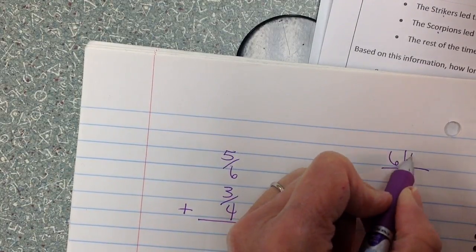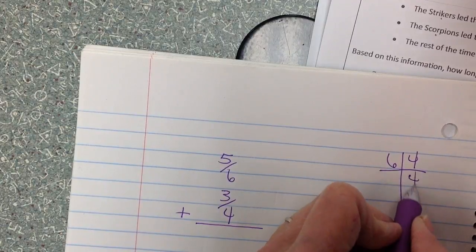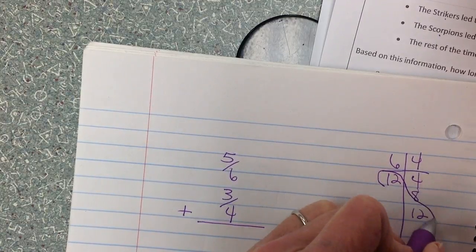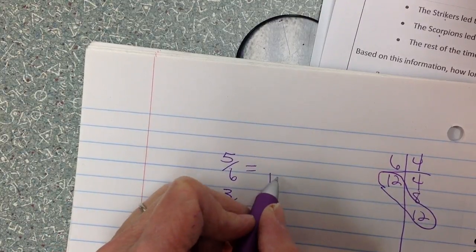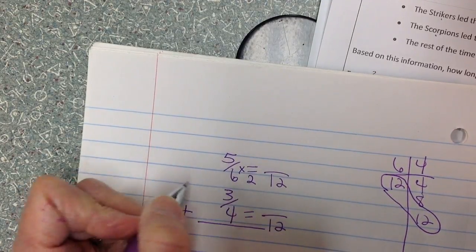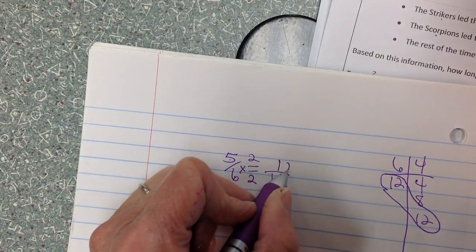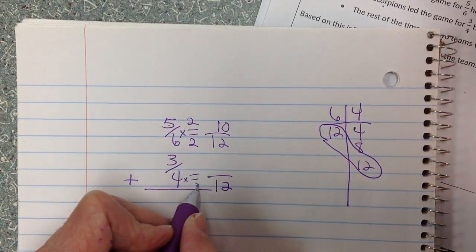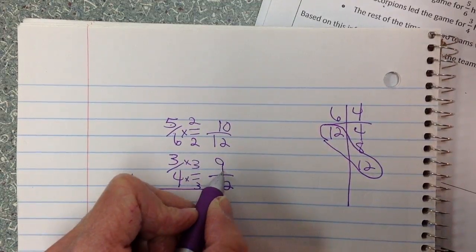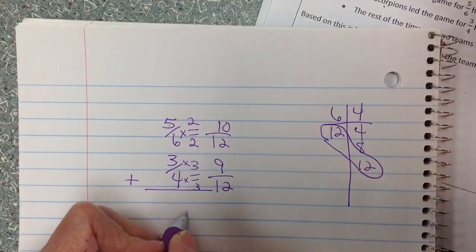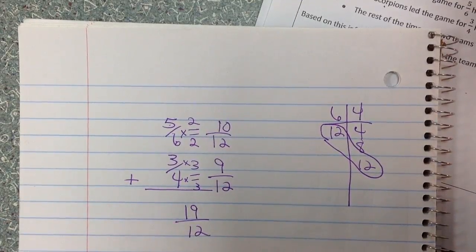Some of you may have forgotten how to do that. You do your multiples of 4, and then you do your multiples of 6 until you find your common denominator. And you make your equal fractions. 6 times 2 is 12. 5 times 2 is 10. So 5/6 is equal to 10/12. 4 times 3 is 12. 3 times 3 is 9. Now you add them together. 10/12 plus 9/12 is 19/12. That is an improper fraction.